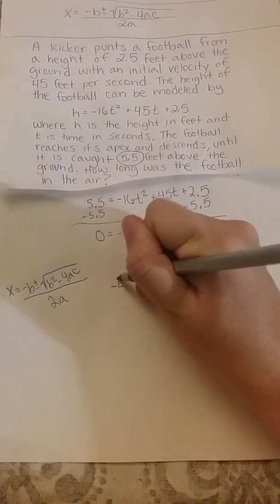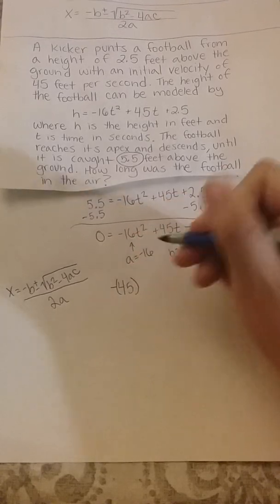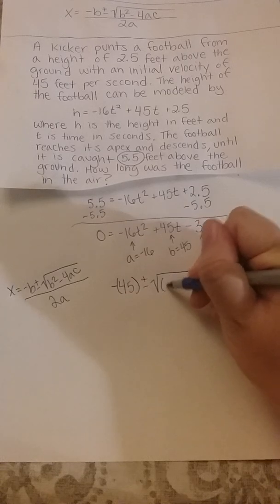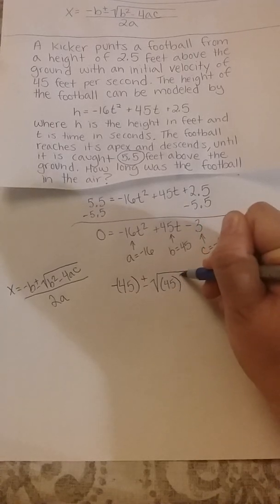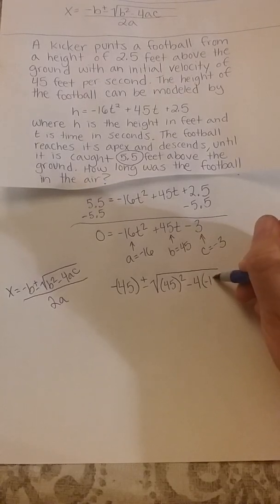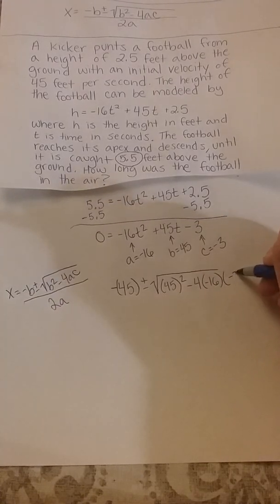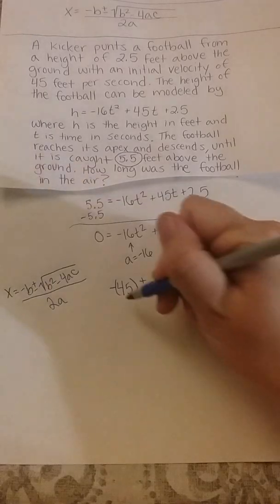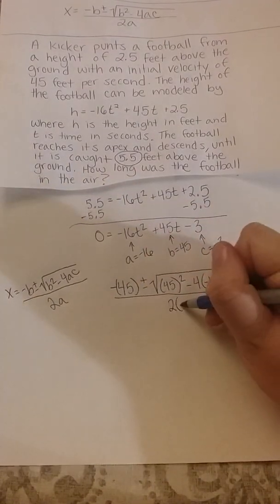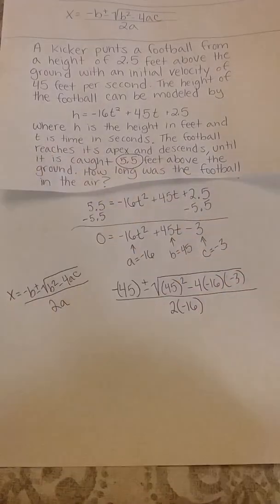So this is negative 45 plus or minus the square root of 45 squared minus 4 times a, which is negative 16, times c, which is negative 3. And then all of that is over 2 times a, which is negative 16.